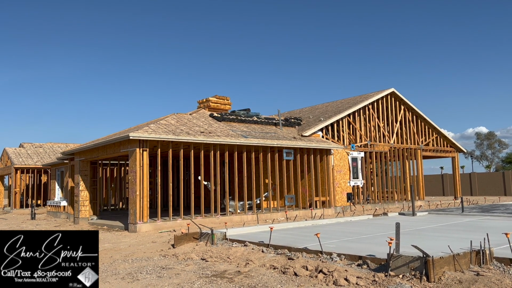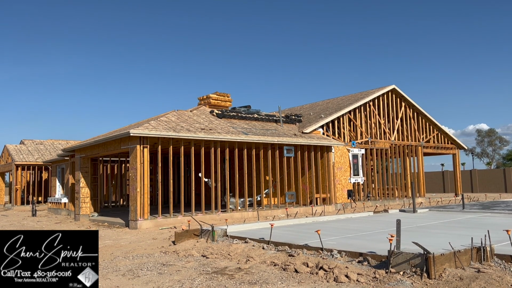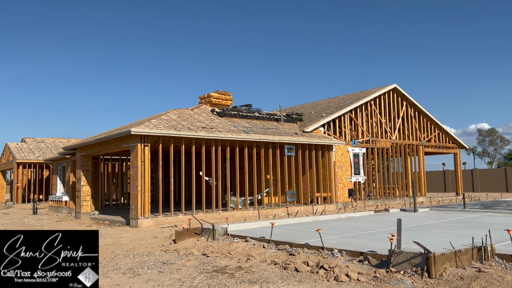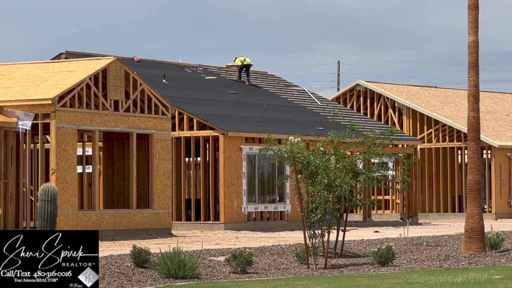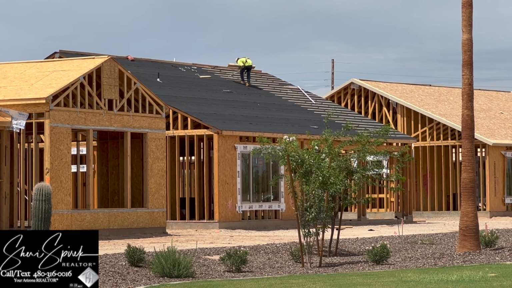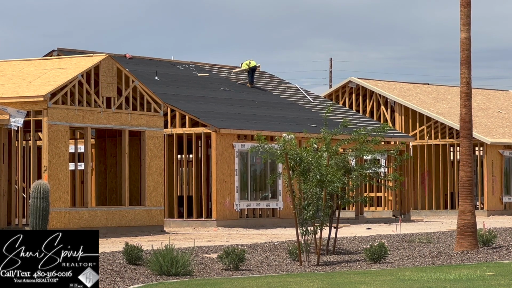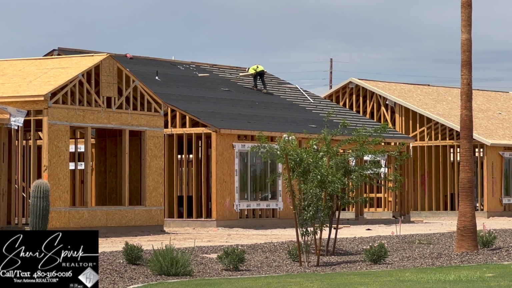Now that the plywood has been installed on the roof, the roofer will then install the drip edge. They will roll out the underlayment, add any flashings, and then they do what's called load the roof with the concrete roof tiles.